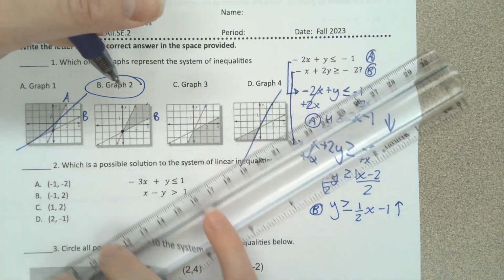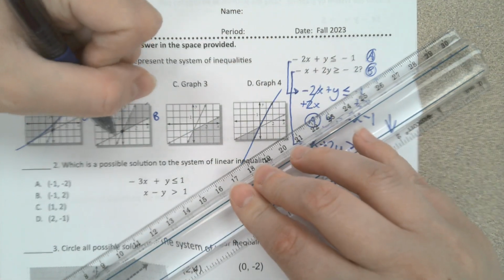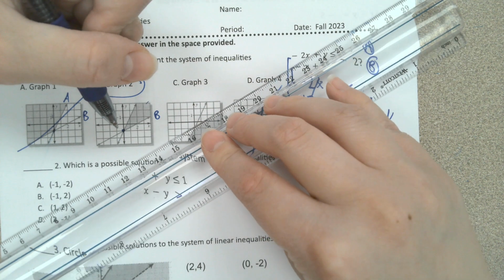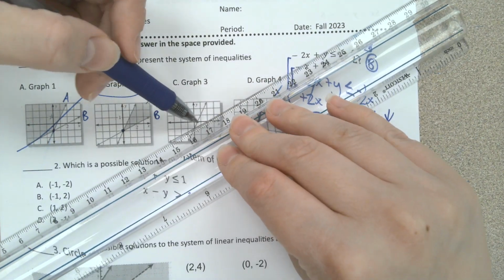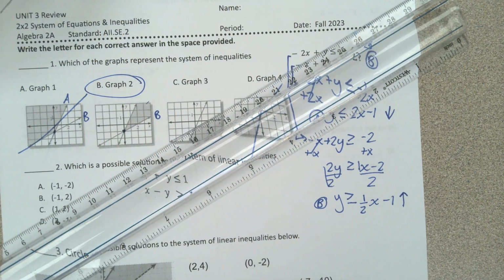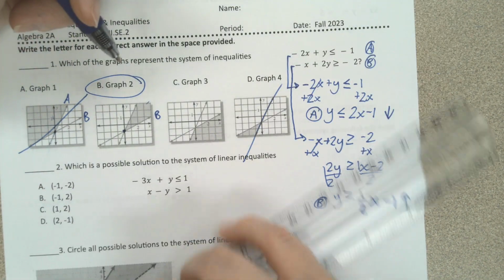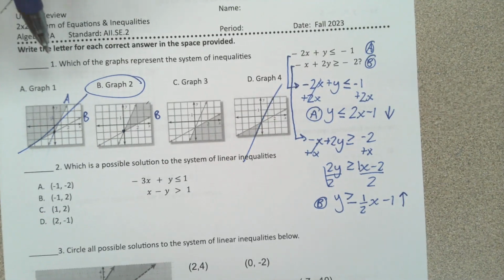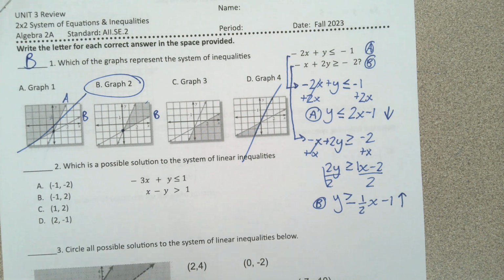To demonstrate C, why it's not correct, again, we want above our other line. If I cover up the side that's not supposed to be shaded, notice I don't have any shading at all, so this is not correct. So graph 2, answer B, is the correct answer.